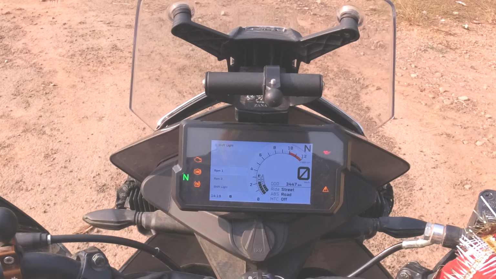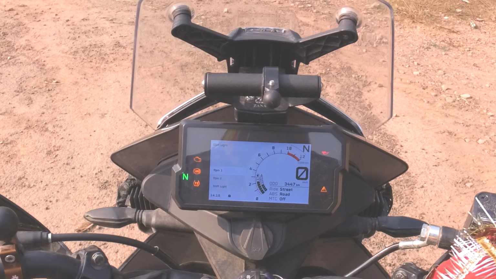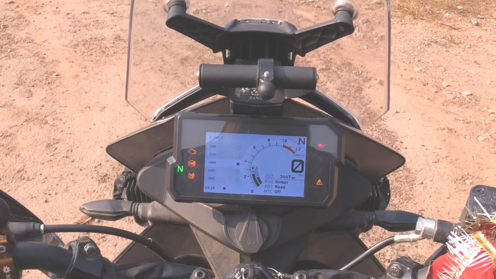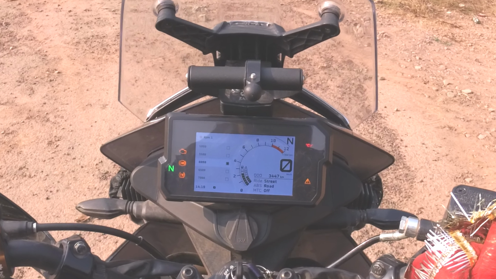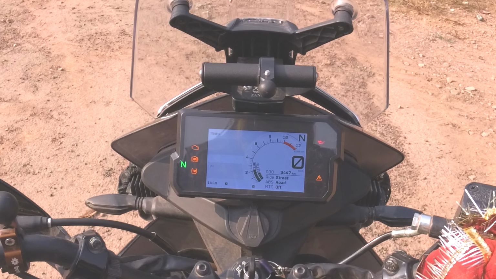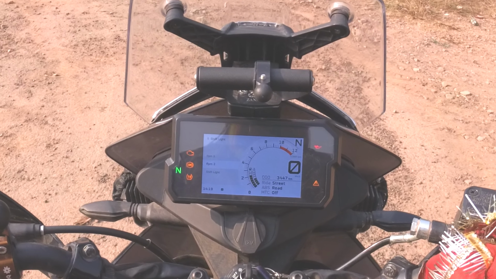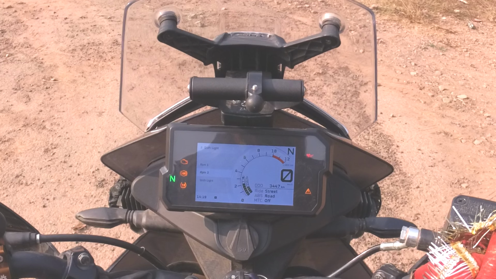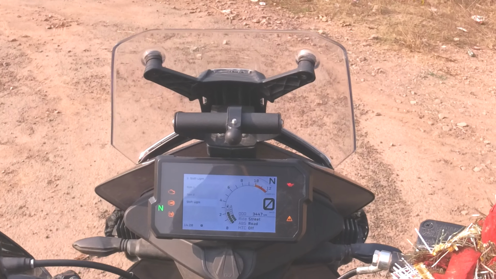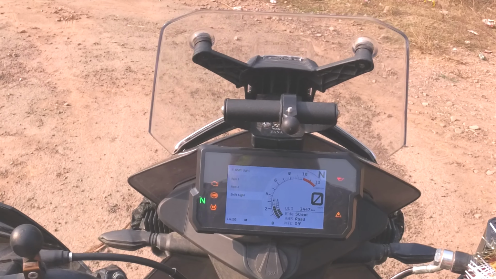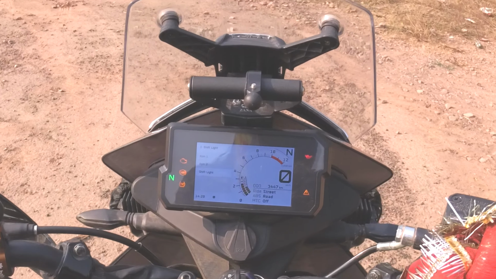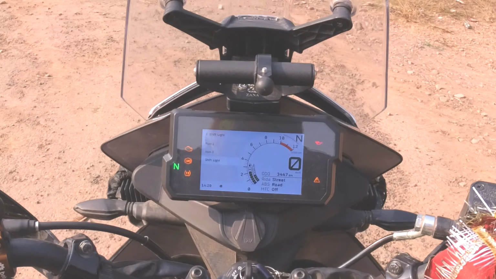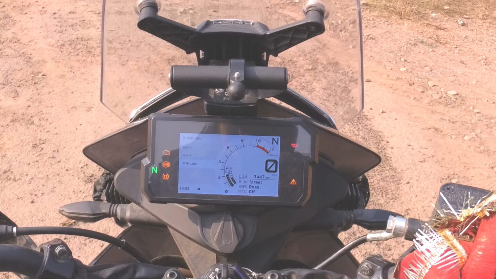So this is for shift climb. You can set RPM indicators basically. I have one set at 6000, the other set at 10,000. So it will show me a shift light to switch to the next gear, shift up. When it reaches 6,000, it will show me an indicator so that I can move to the next gear.